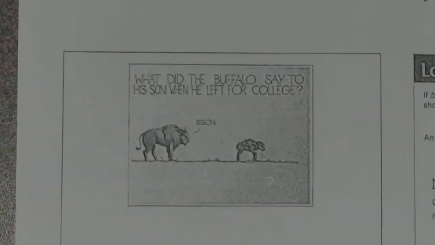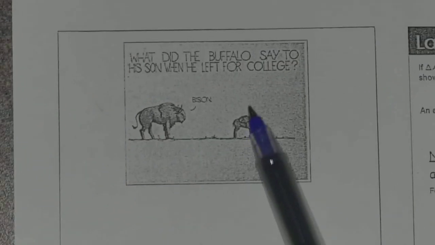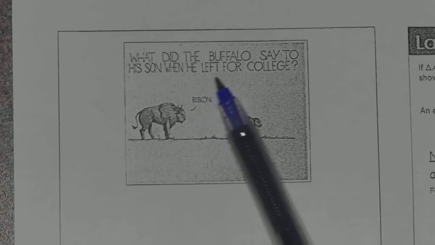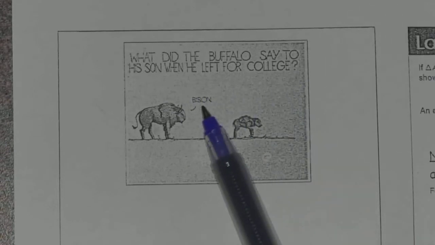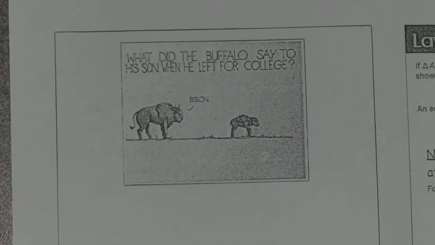All right, here's just a little joke to make you laugh. What did the buffalo say to his son when he left for college? Bye, son. Funny, right?